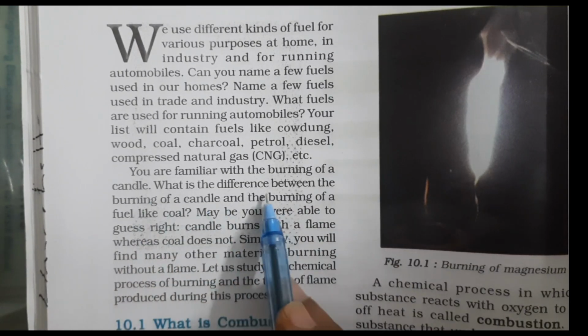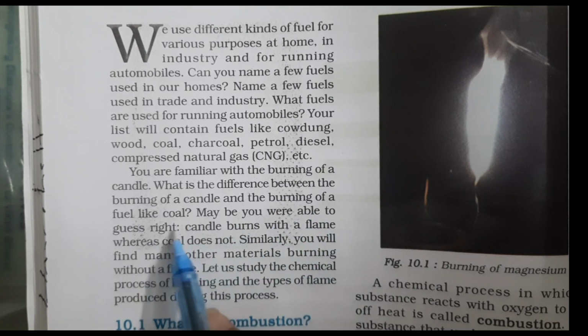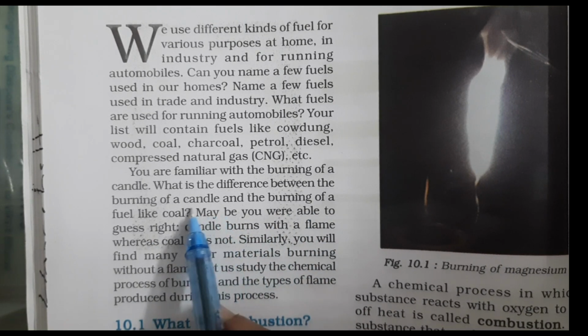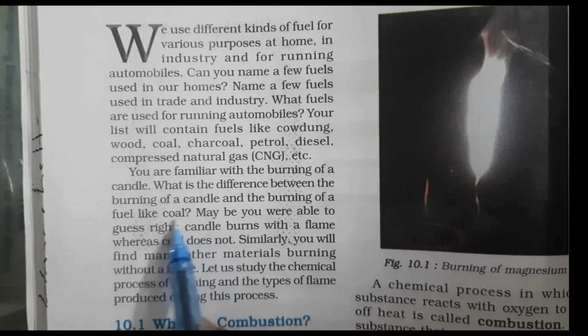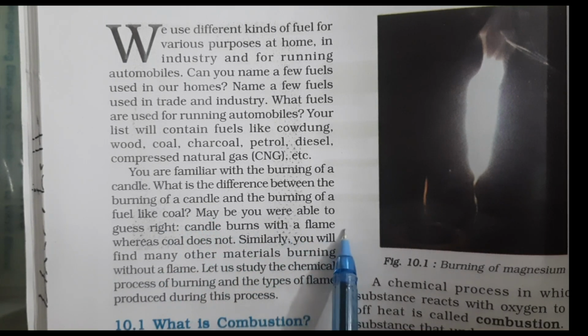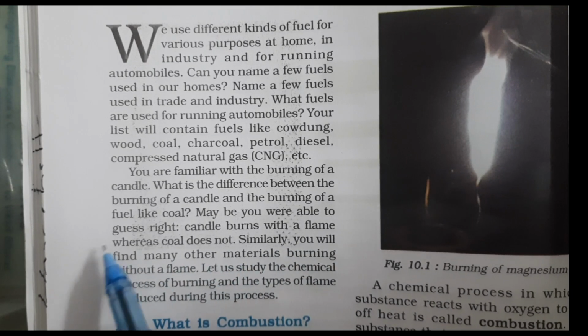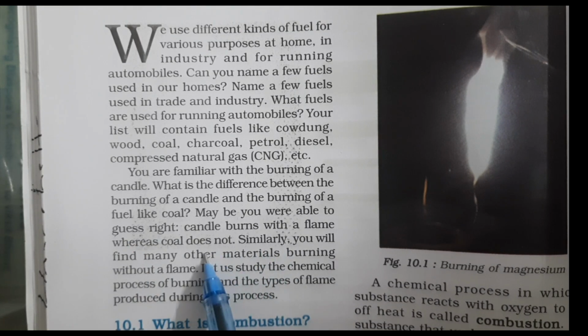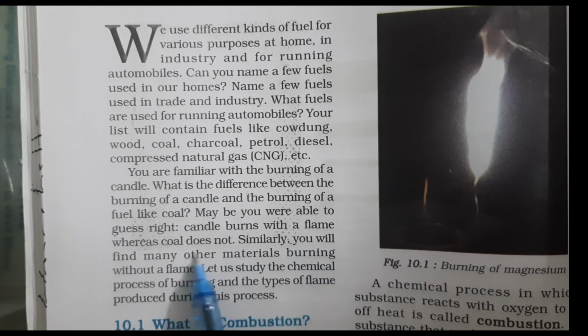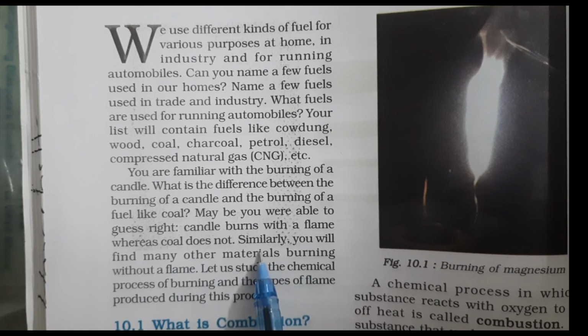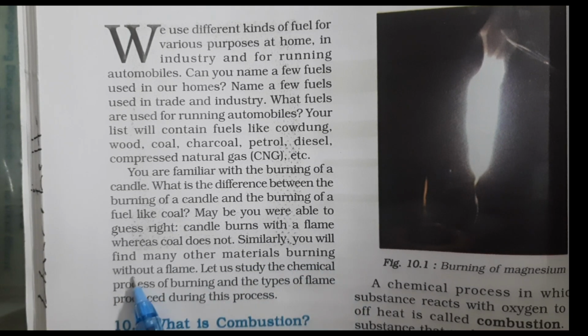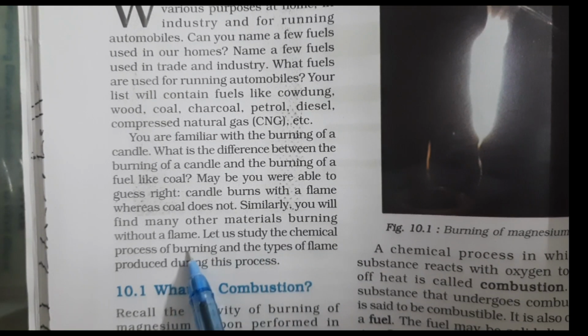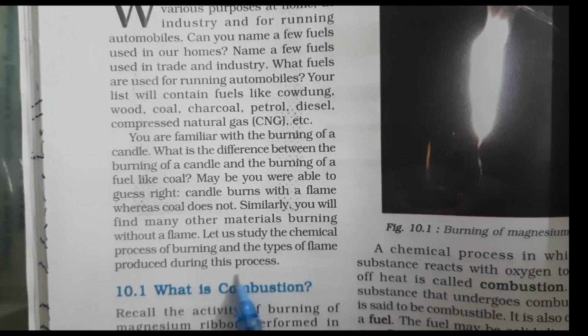Now you are familiar with the burning of a candle. What is the difference between the burning of a candle and the burning of a fuel like coal? When the candle is burning, we are not getting smoke as we get in the case of coal. Maybe you can guess, a candle burns with a flame whereas coal does not. Similarly, you will find many other materials burning without flame. So let us study the chemical process of burning and the types of flame produced during this process.